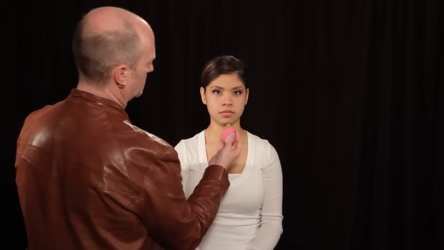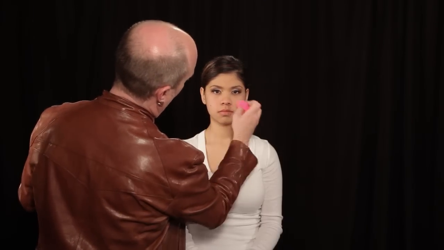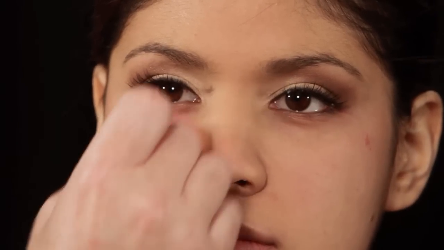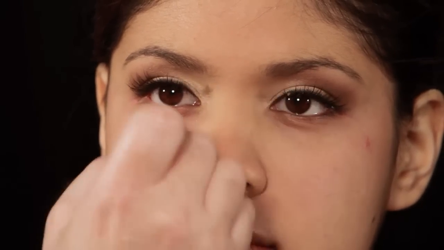Now we're going to go ahead and apply foundation on the lower half of her face, using my beauty blender.